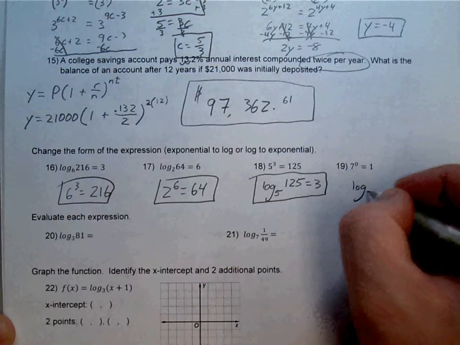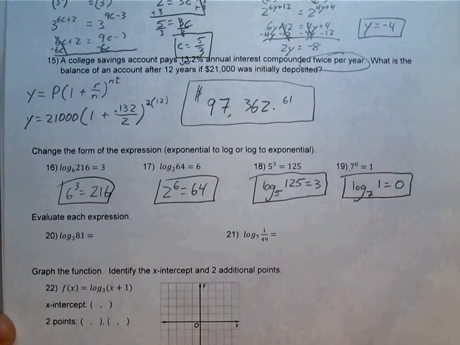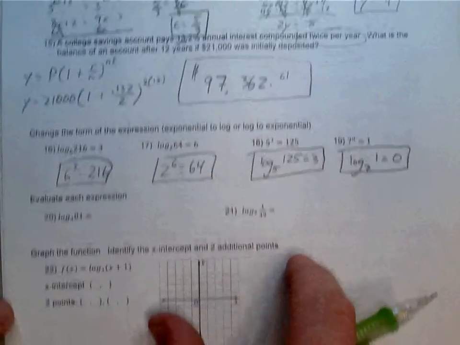Number 19, write it in logarithmic form. Log base 7 of 1 is equal to 0. All we did is rewrite. There's no solving to do there.